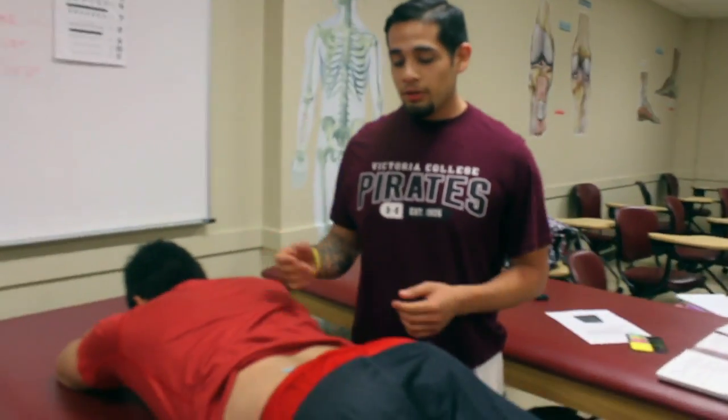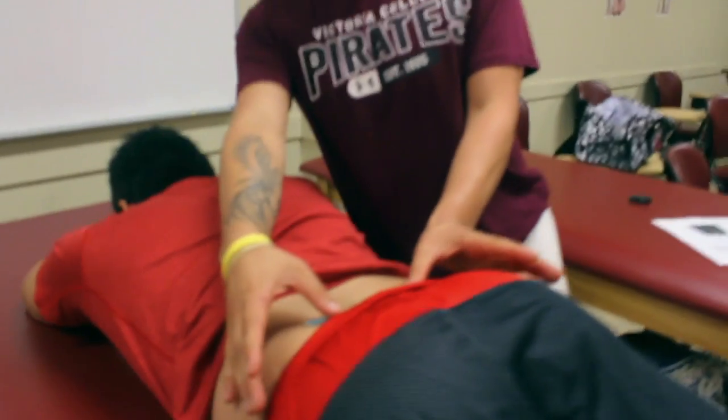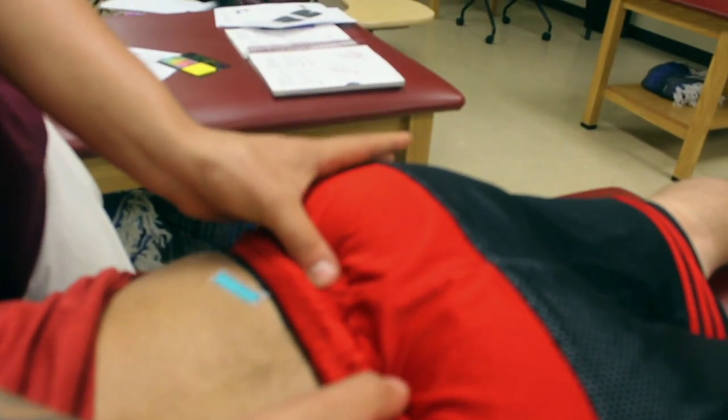Alright, so today we're going to be palpating for the posterior superior iliac spine, or the PSIS. And what we're going to do is we're going to have our patient lying prone. We're going to find our dimples of Venus, which are going to be right here. And just distal to the dimples of Venus, we're going to have our PSIS, which is about right here.